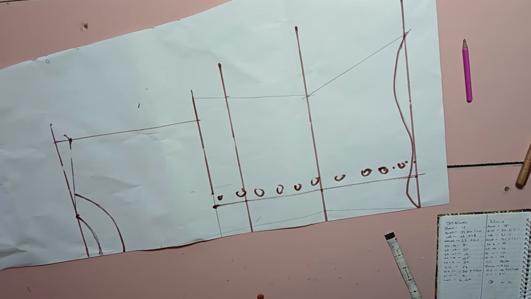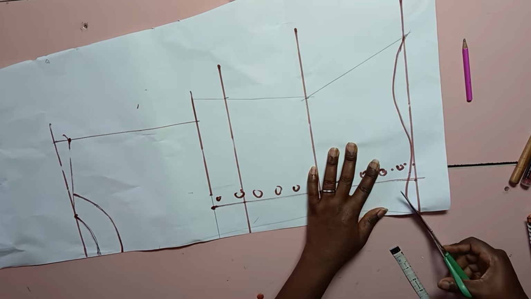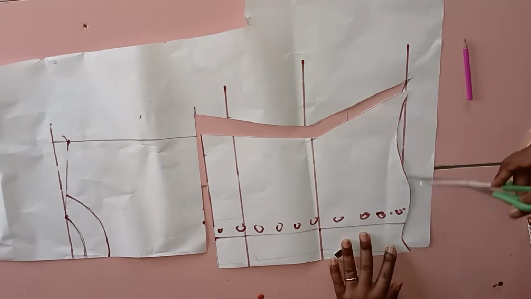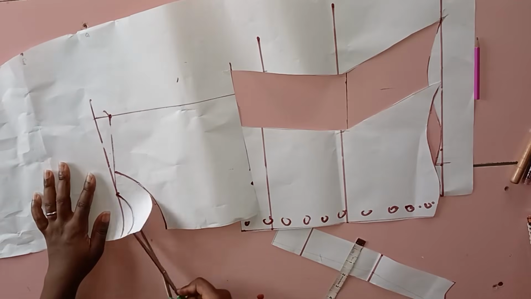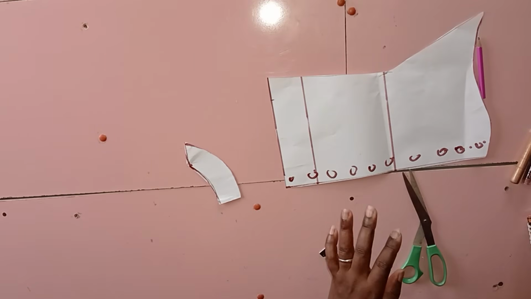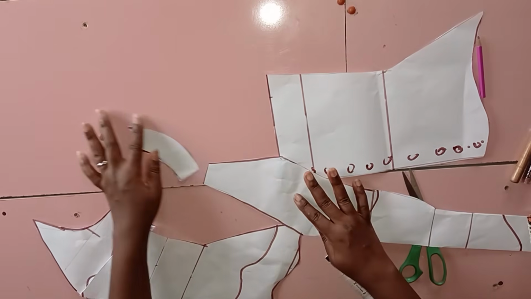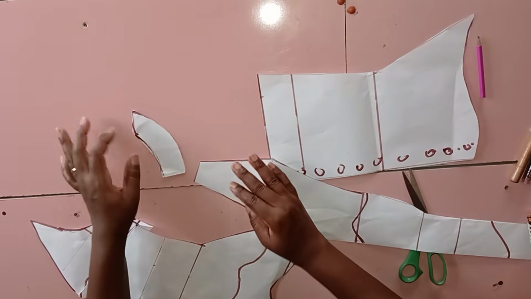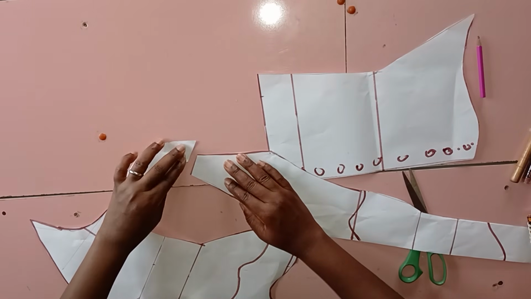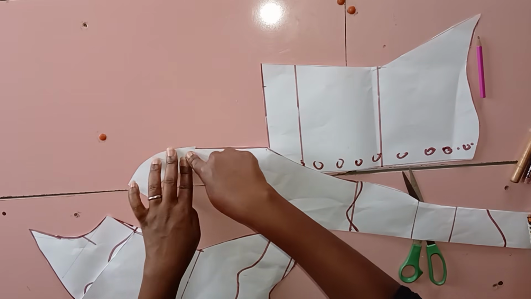Once you get this now, you can go ahead and cut out the pattern. So this is our back body here. So we bring out the front. So this neck extension I'm talking about, this is what I was explaining. So you are going to be joining this back to it like this. So this is going to go round the neck.